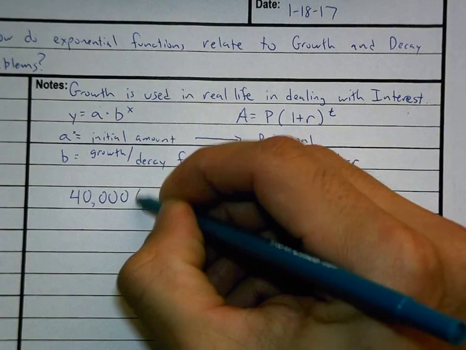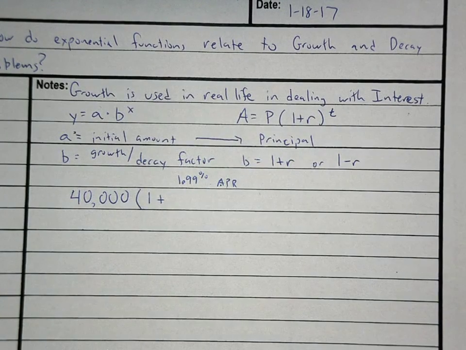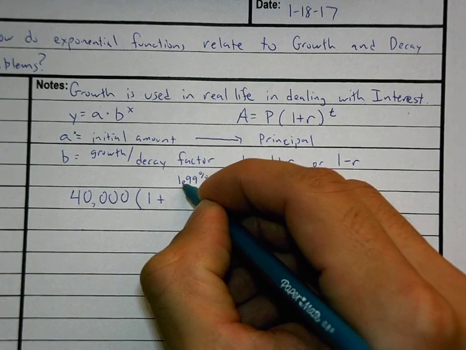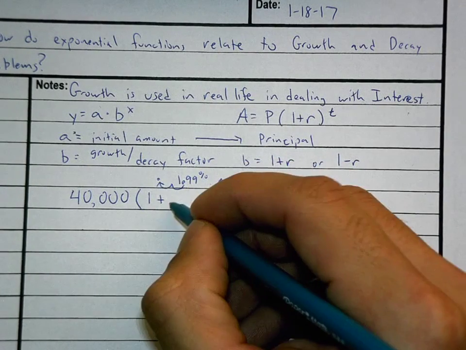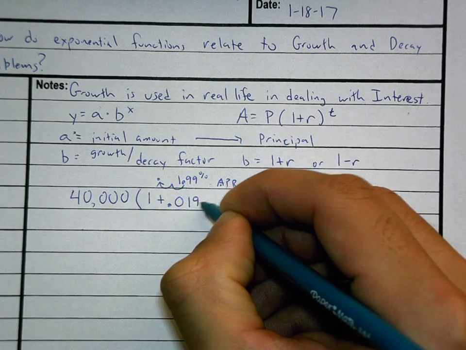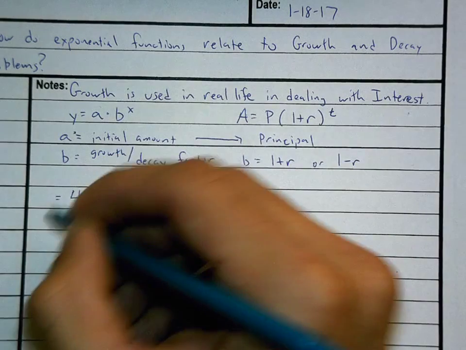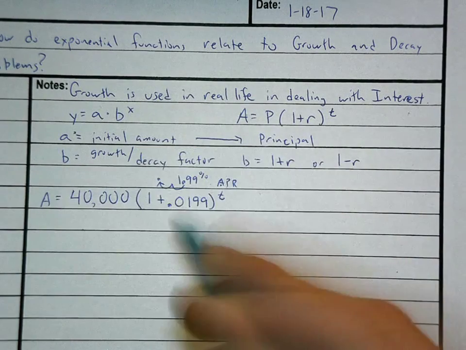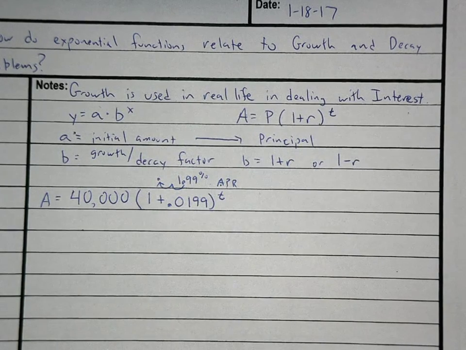We go like this. We put 1 plus whatever the rate is. The rate is this moving 2 decimal places to the left. 1 plus 0.0199 to the power of t. That's how much we are going to owe total with the truck and the interest.